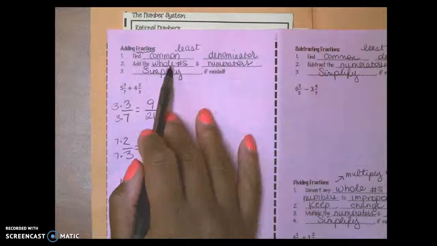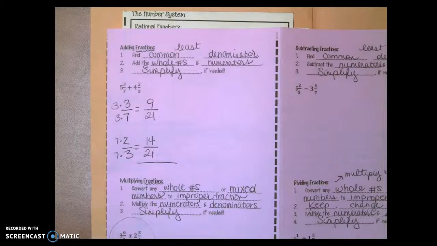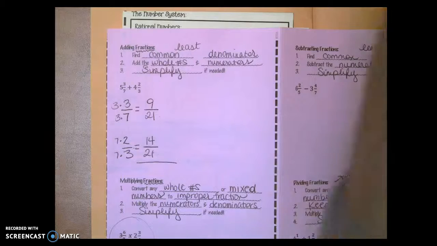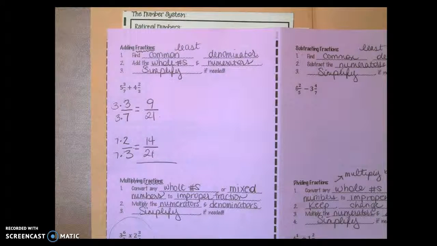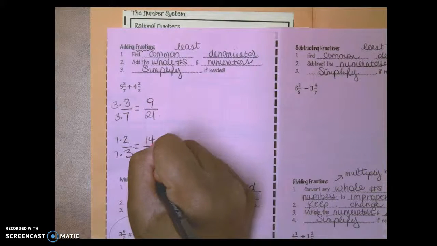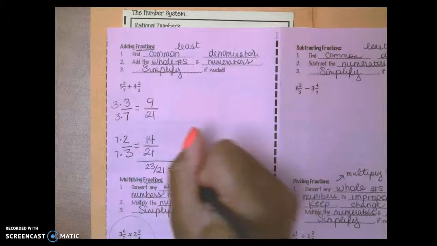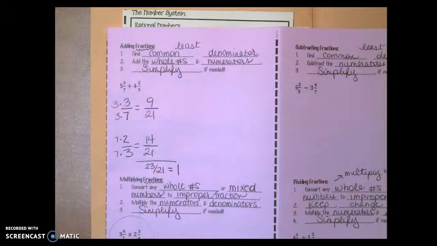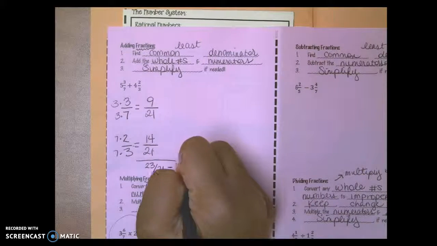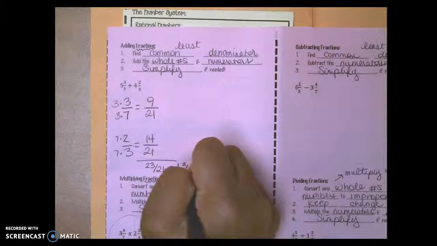Add the numerators and then the whole numbers. What do I get when I add those numbers? 23 over 21. And then it becomes 1 whole, and how many are left over? 2. 2 out of 21.